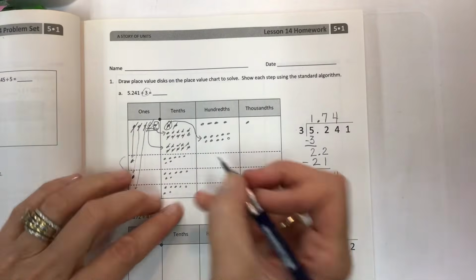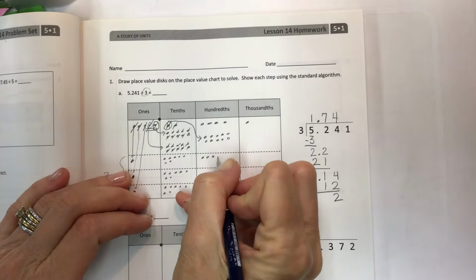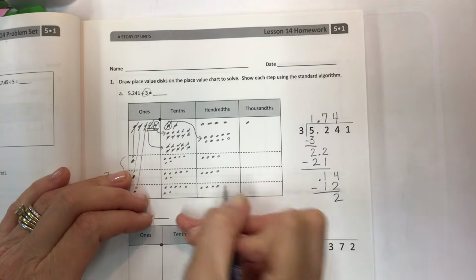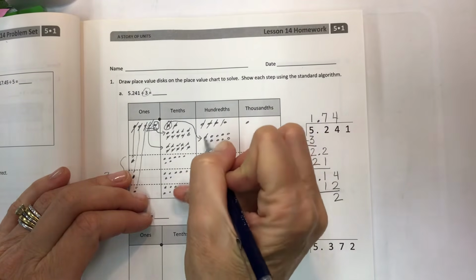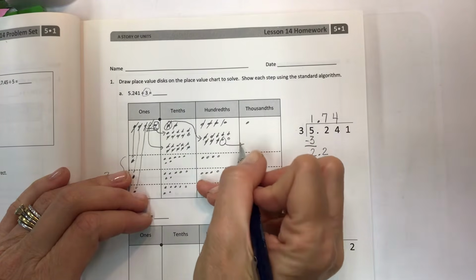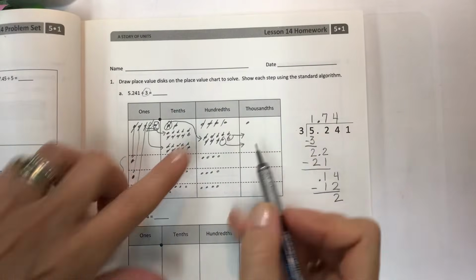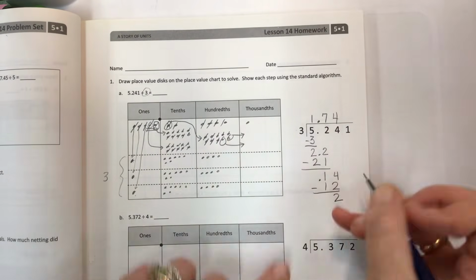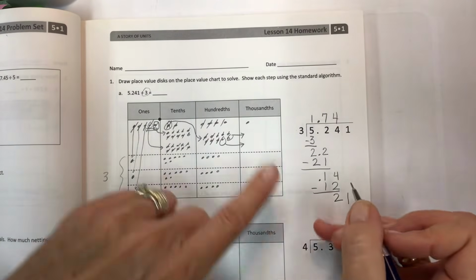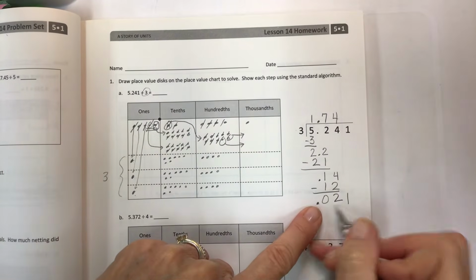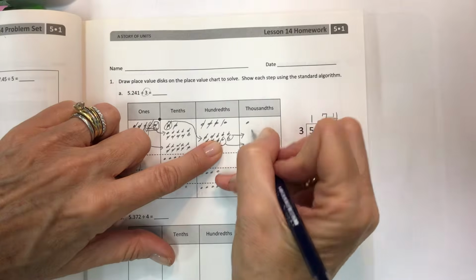Show it over here. 1, 2, 3, 4, 5, 6, 7, 8, 9, 10, 11, 12. How many does that leave left over? 2, which I am then going to regroup with the 1 that I had in the thousandths, in case I didn't make that clear. So it's 21 thousandths. Let's make our tens here.